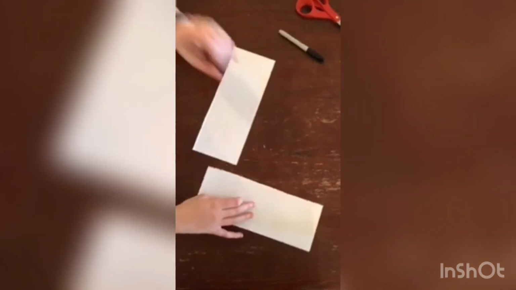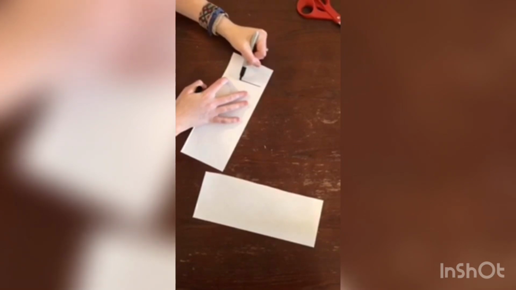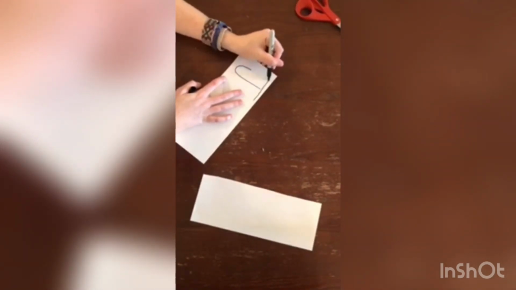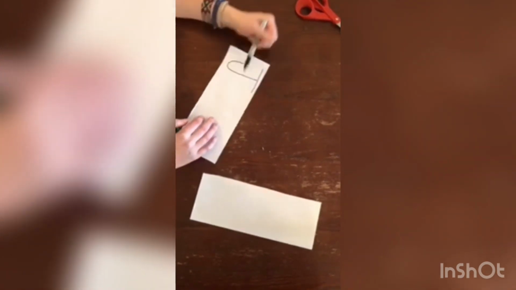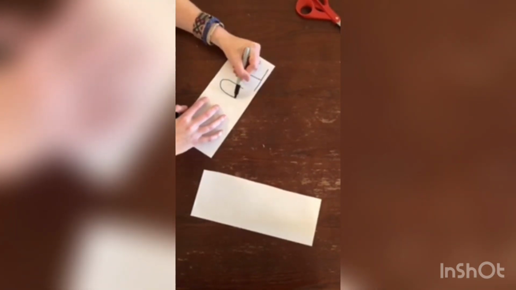So on one half, you're going to write your first name. You want to make sure you do it really big, and you want to leave a good amount of space in between each letter because you're going to be cutting each letter.